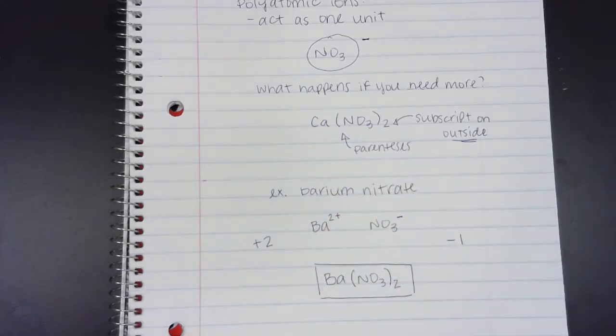That's for all tertiary ionic compounds. They're always going to have a polyatomic ion in them. So if you need multiple, you have to use the parentheses. Okay, does anyone need more time on this? Or can I turn the page? Turn the page? All right.